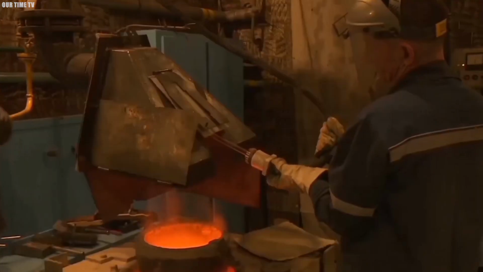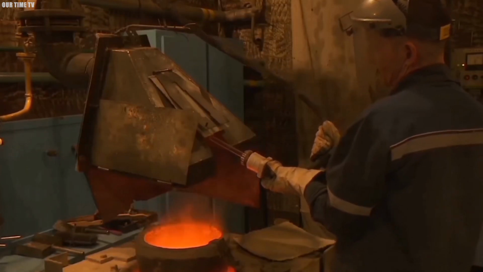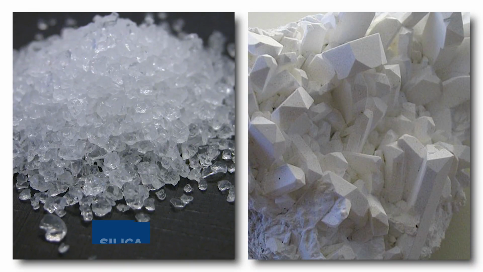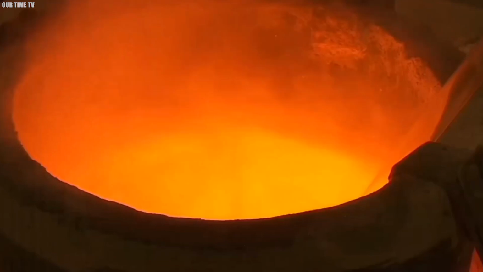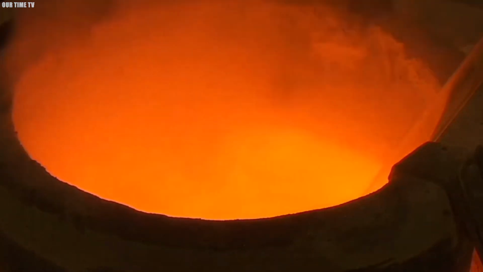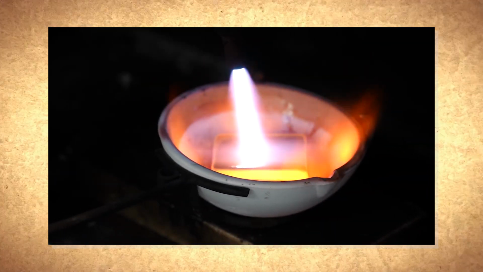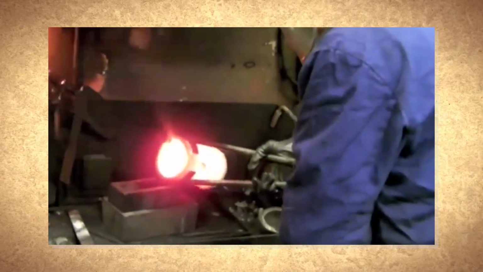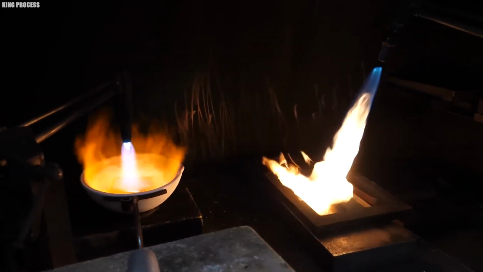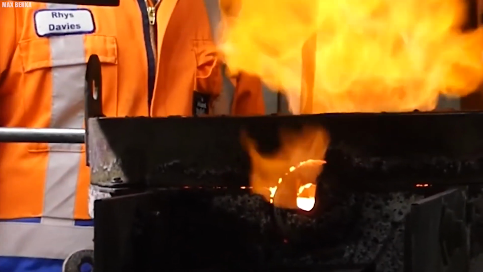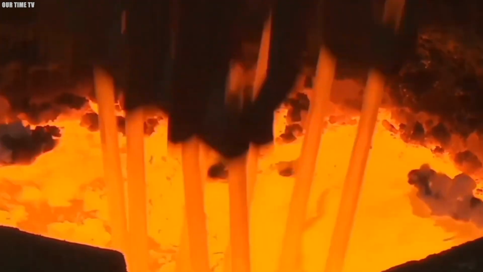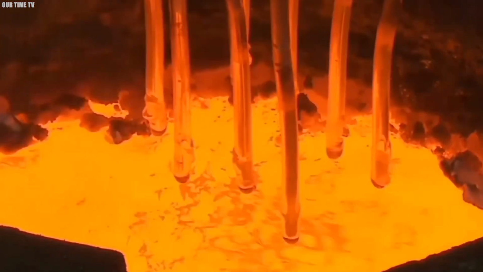Fluxes come into play next. In this fiery process, fluxes, substances like silica or borax, are added to the mix. These materials might not get much spotlight, but their role is indispensable. Fluxes help by combining with impurities to form a slag. This slag floats on top of the molten gold and can be easily removed. Without fluxes, separating gold from its less desirable companions would be akin to untangling spaghetti with one hand.